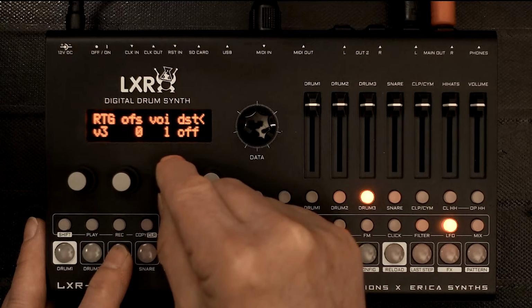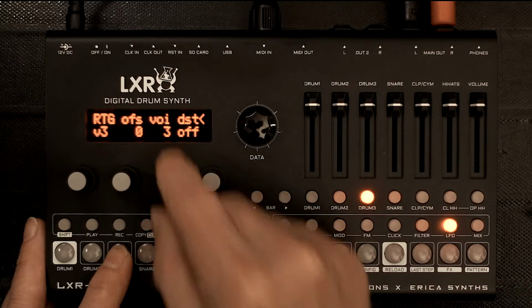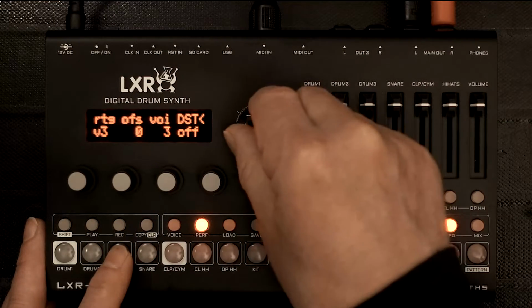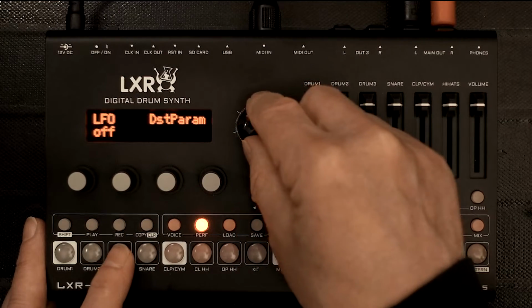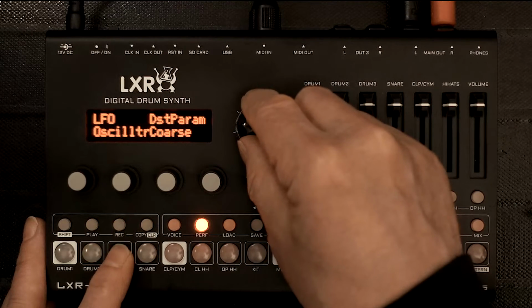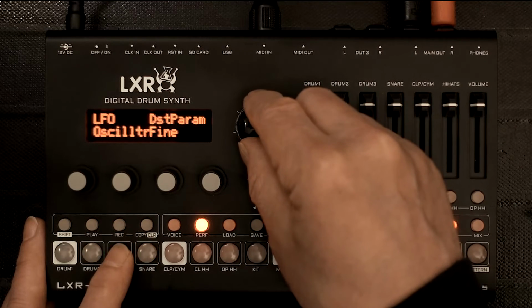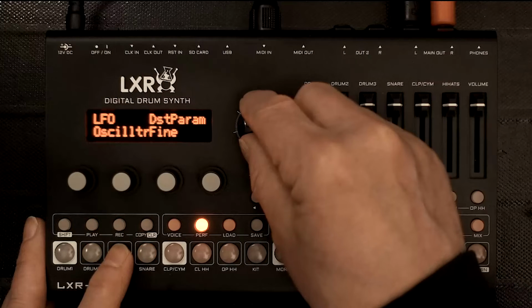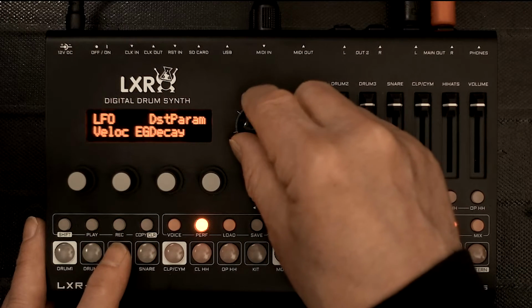Offset, where in the waveform it starts, we'll leave that where it is. It'll affect voice 3, and then the all-important thing, what's the destination? Oscillator coarse. Oscillator fine. Yeah, maybe that's just a bit seasick waveform.